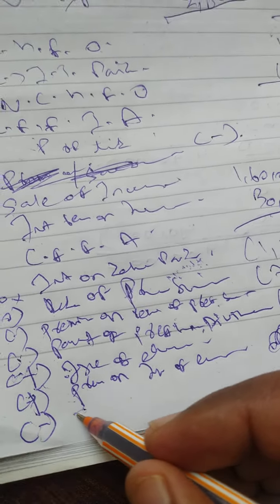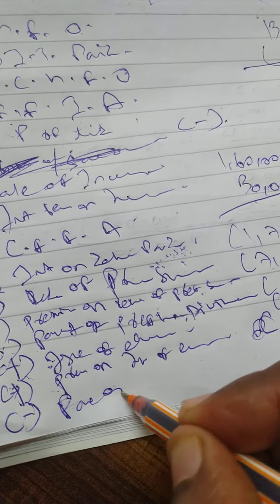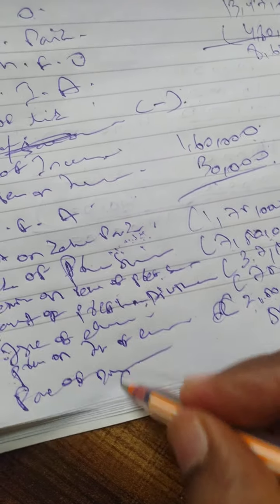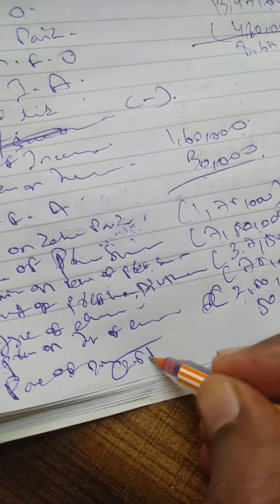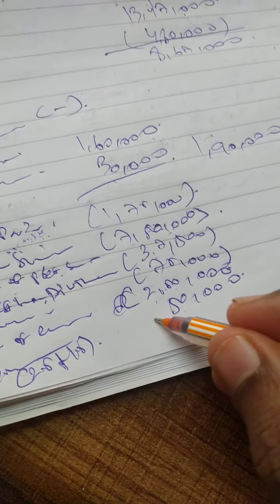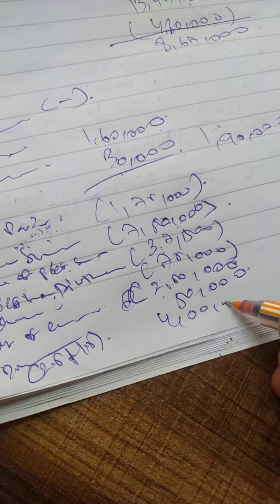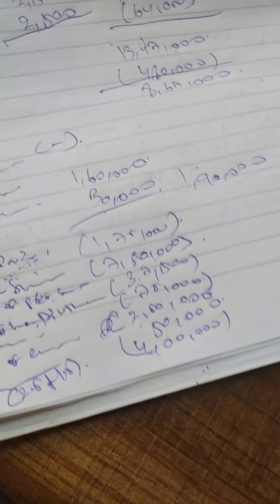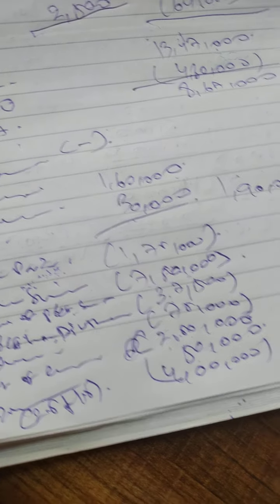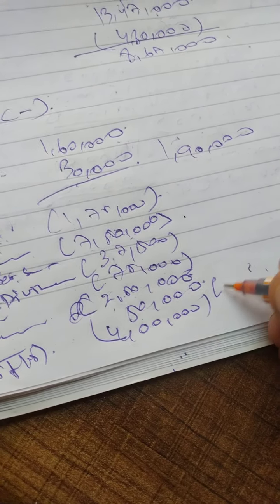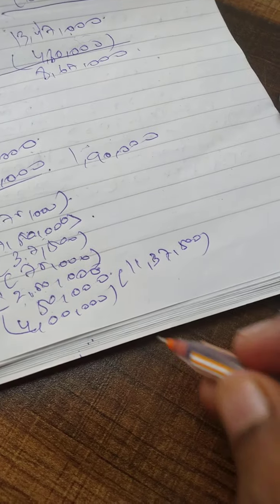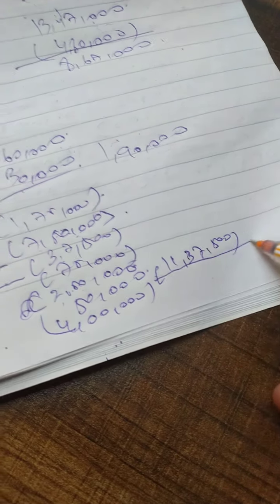Then minus payment of dividend. Two payments of dividend actually. This is for equity dividend. One is 2.5 lakhs, another one is 1.5 lakhs. Total 4 lakh. This is again outflow. What is the total? 11 lakh and 37,500. Add all the items.